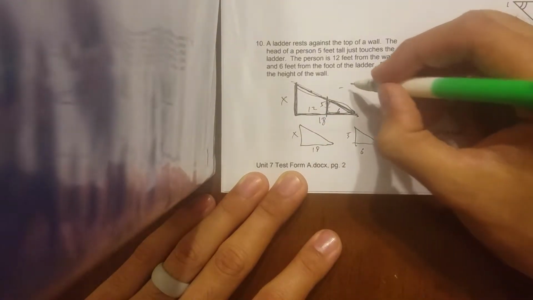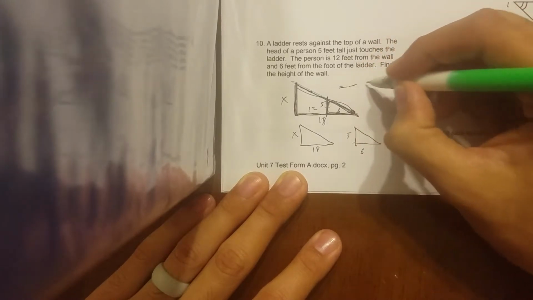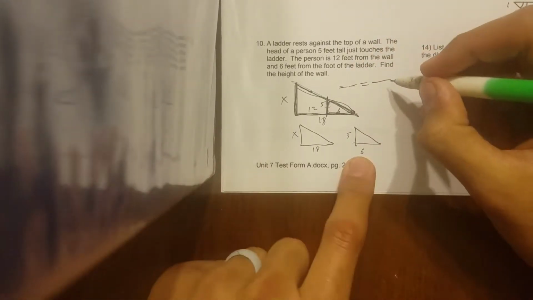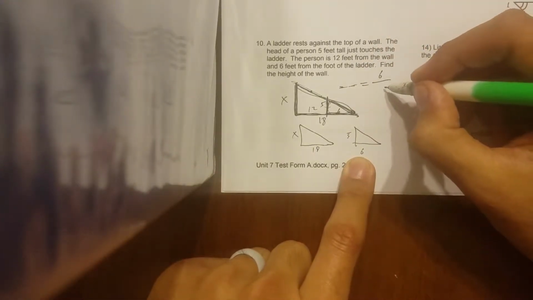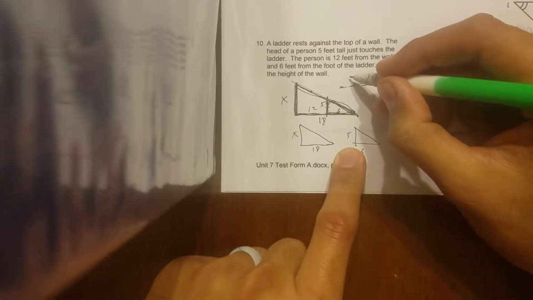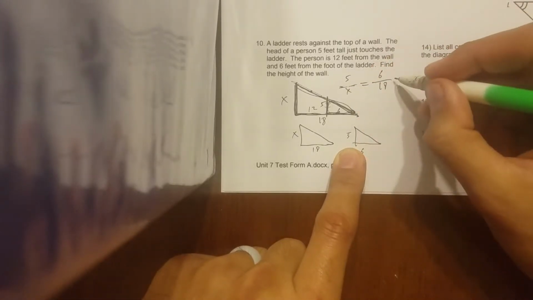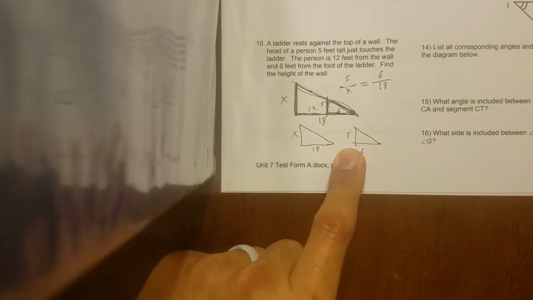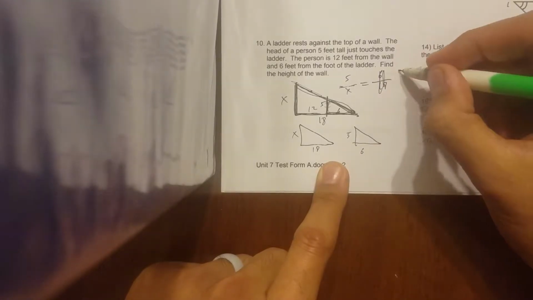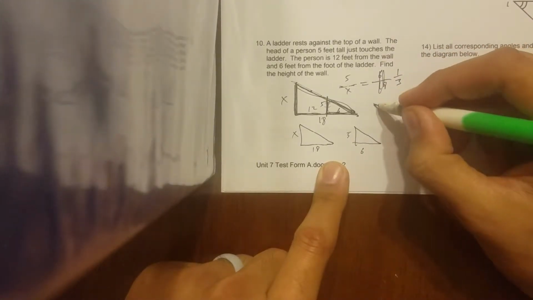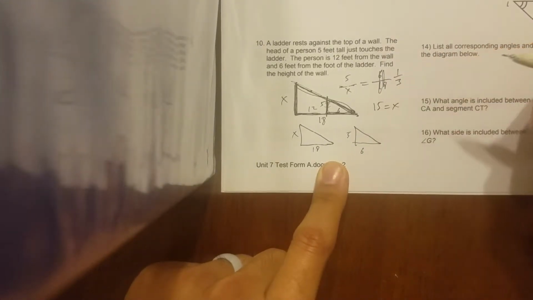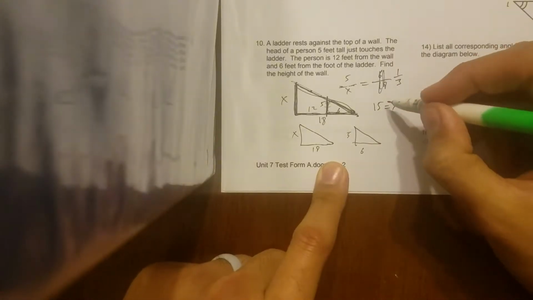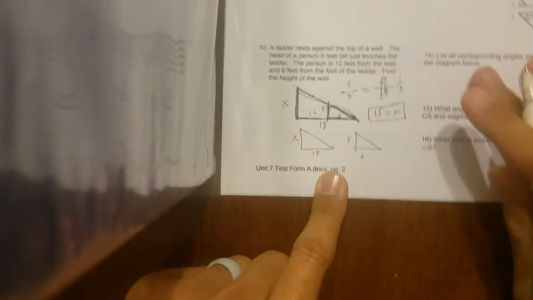So we just do what we've been doing with these. Line equals line. 6 over 18 equals 5 over x. 6 over 18 reduces to 1/3, so I'm going to change that to 1/3. So 15 equals x. Okay, cool. That's easy.